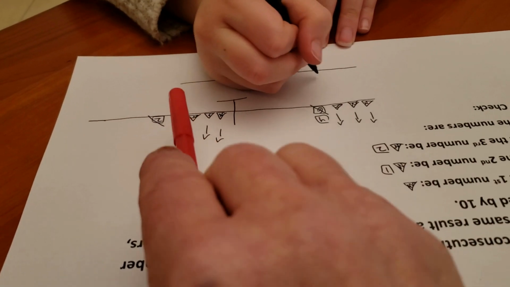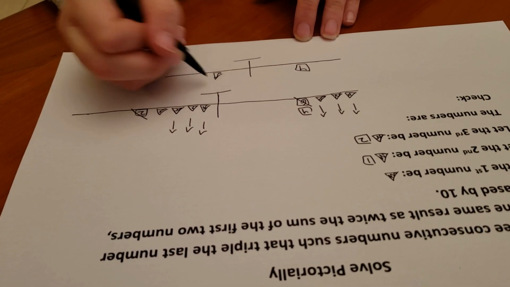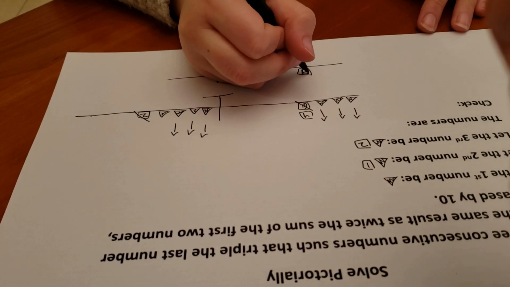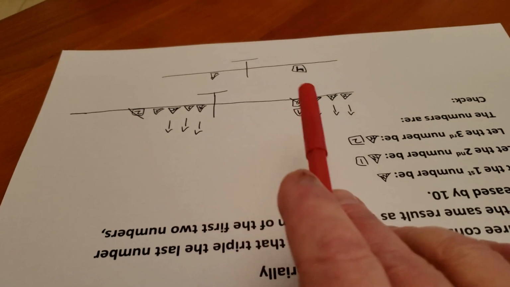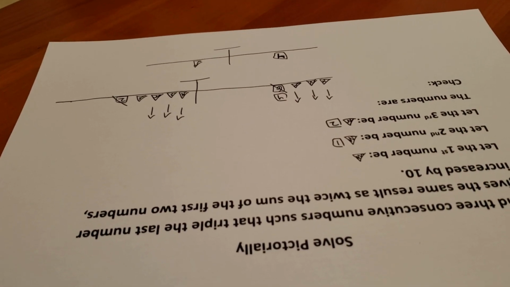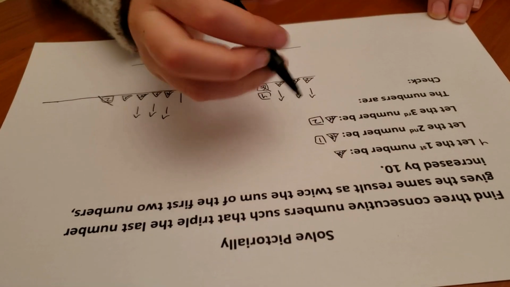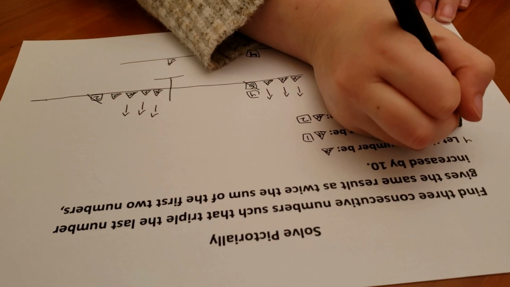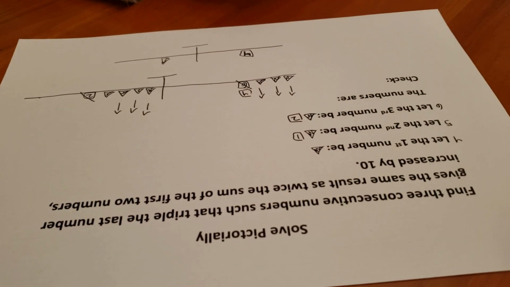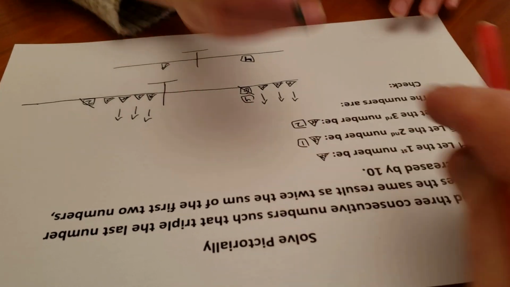Okay, and how much is left on this side? Okay, what number is this? 4. Okay, so that means that the pawn is equal to 4. So can you now tell me what are the three numbers? This is 4, 5, 6. Okay, good. So the three numbers are going to be 4, 5, and 6. So over here you could write the numbers are 4, 5, and 6 there.